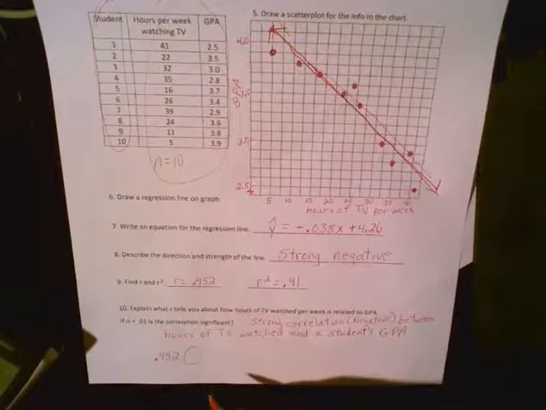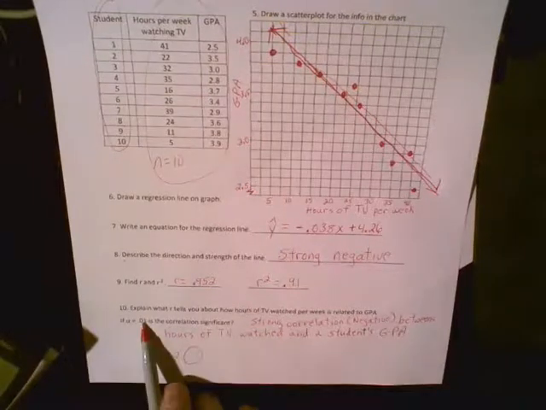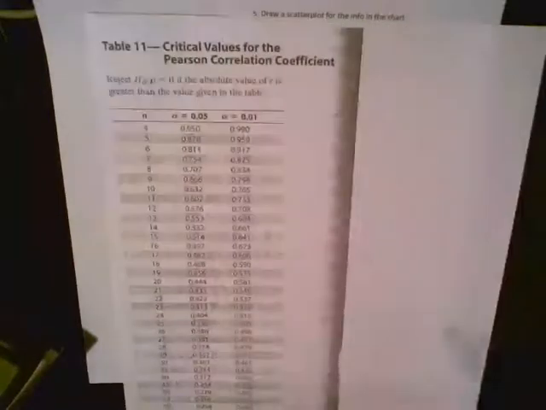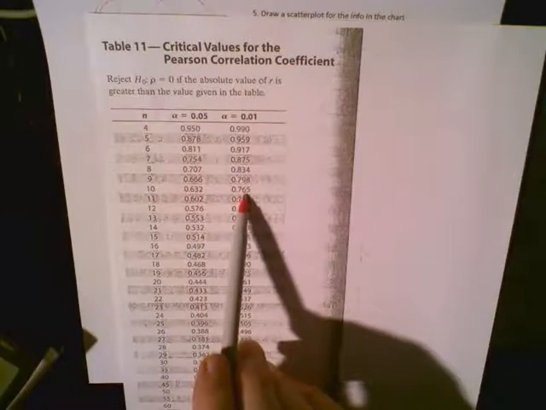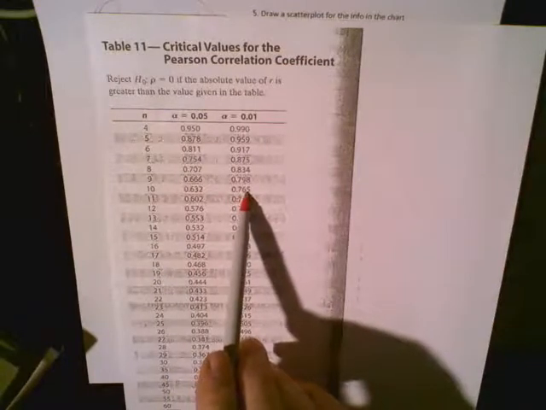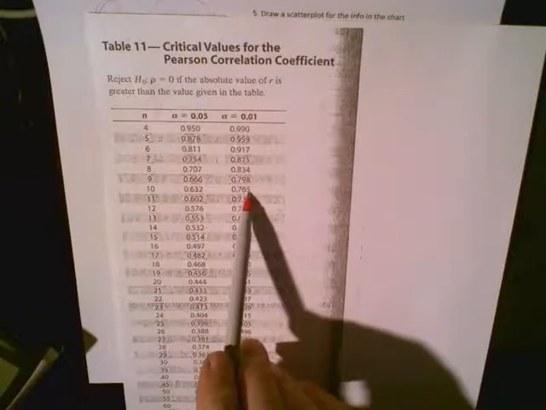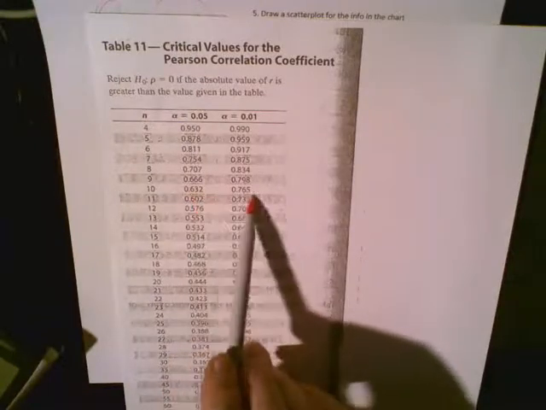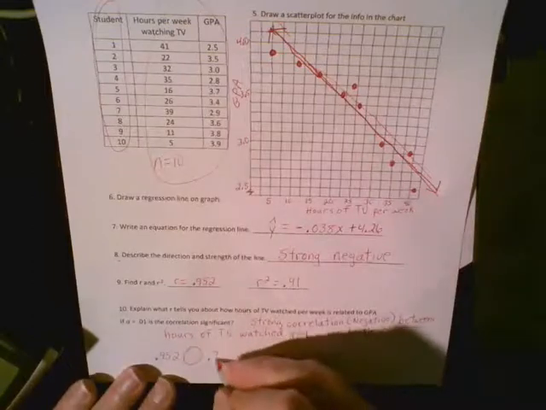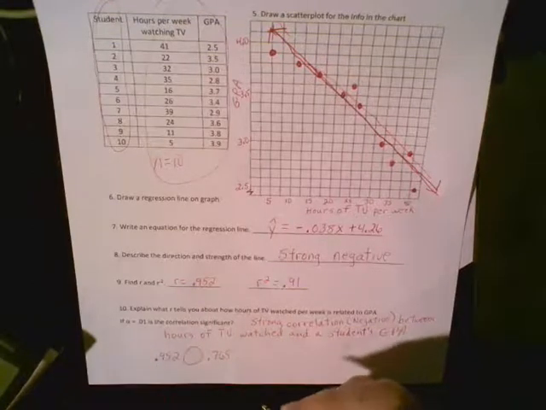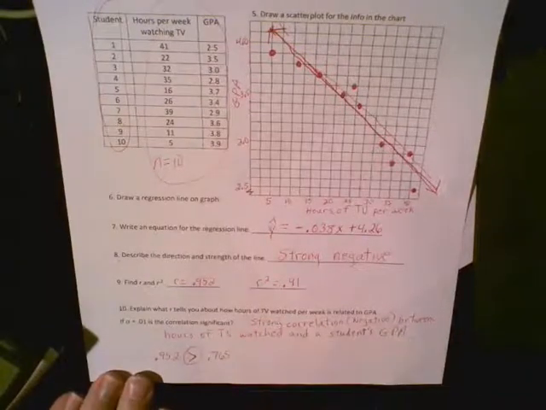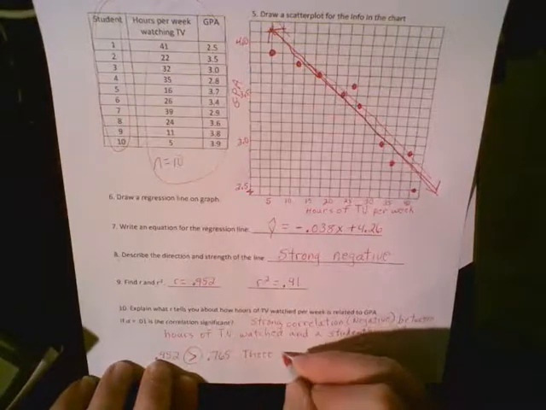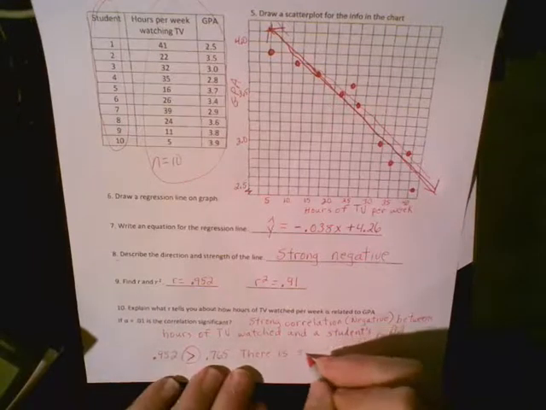If we look at our chart, N is 10, and this time we want a 1% level of significance. So if we go down to 10, 1%, notice for a 1%, the number from the chart gets bigger because we're trying to be more precise about it. 0.765 instead of 0.632. And we notice here that R again is bigger. So that tells us that there is significant correlation.